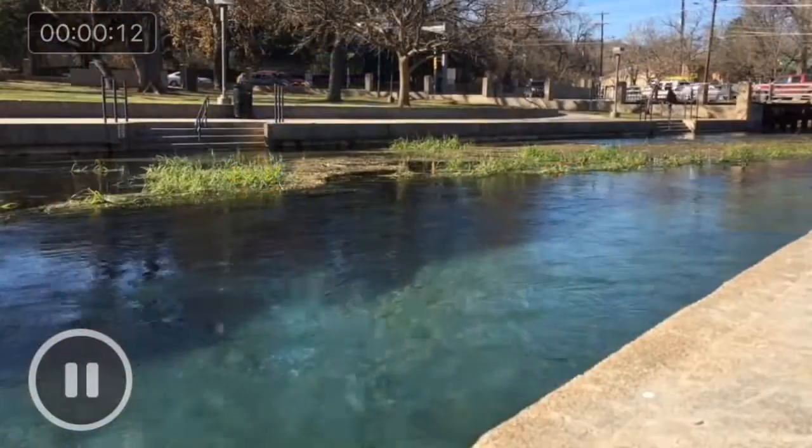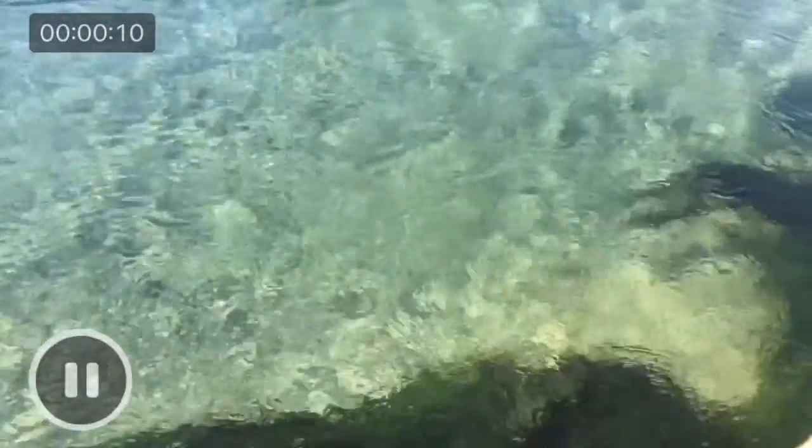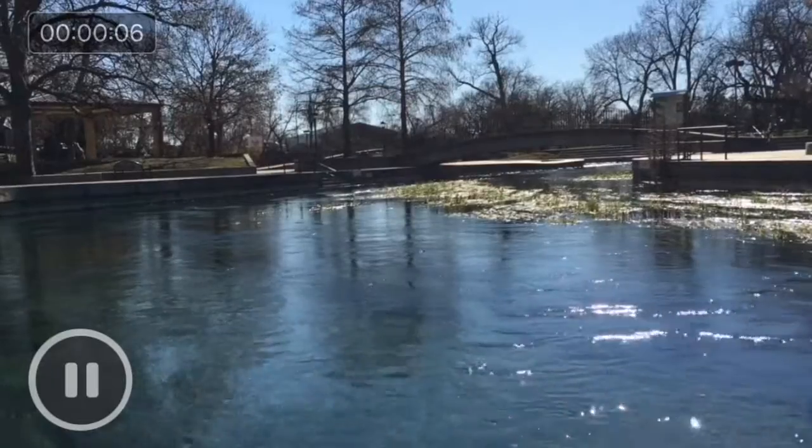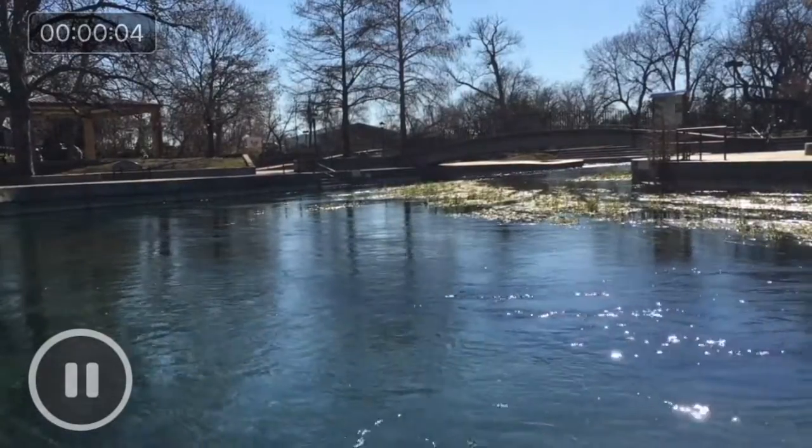My favorite part of campus has got to be Sewell Park when it's nice weather, and you go down and just can relax, get some sun, jump in the river if you need to. Not right now, of course, because it's a little too cold, but yeah.